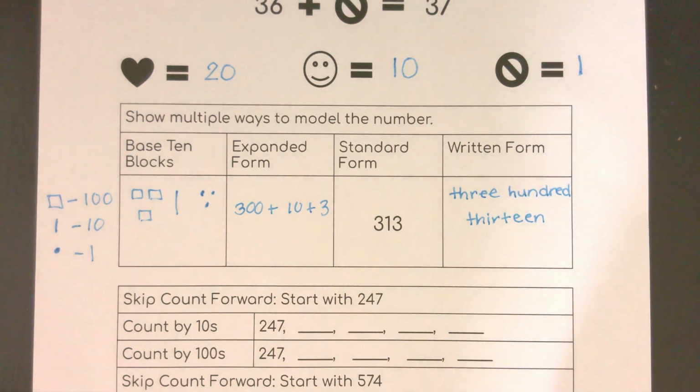If you need to look on Monday's work to see if there's any words that you needed help spelling, we know 100 is probably there on Monday's work. You probably have the word teen. I don't think that 13 was there, or 3. So remember, we've been practicing this so you can do it on your own.